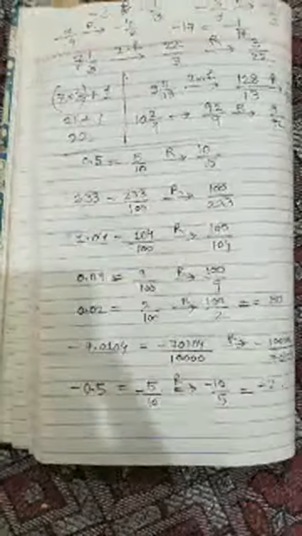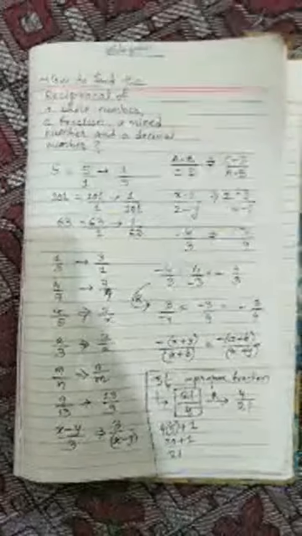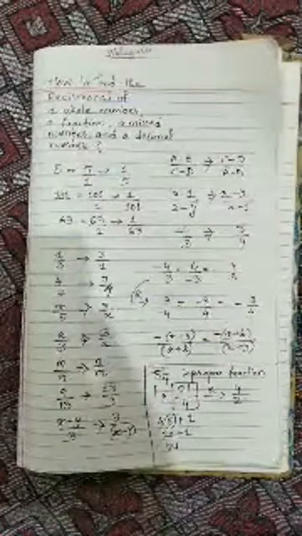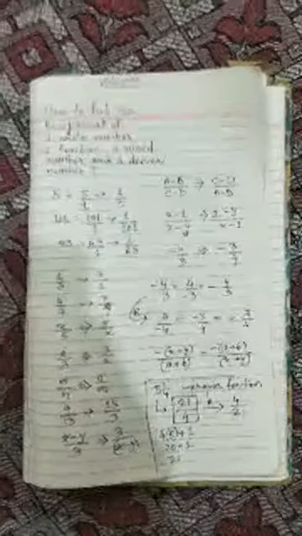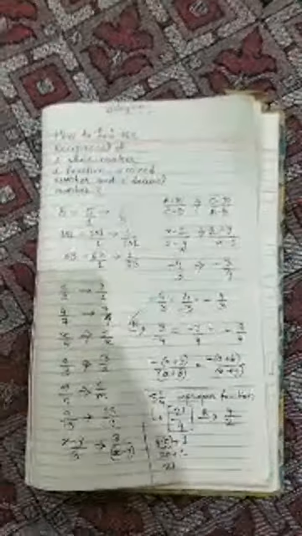So the reciprocal is just flipping the number, flipping the numerator into the denominator and the denominator into the numerator, making it vertically inverted, whether it is a whole number, a fraction, a mixed number, a decimal number, or even a negative integer. You can now easily find the reciprocal number after watching this video very carefully.